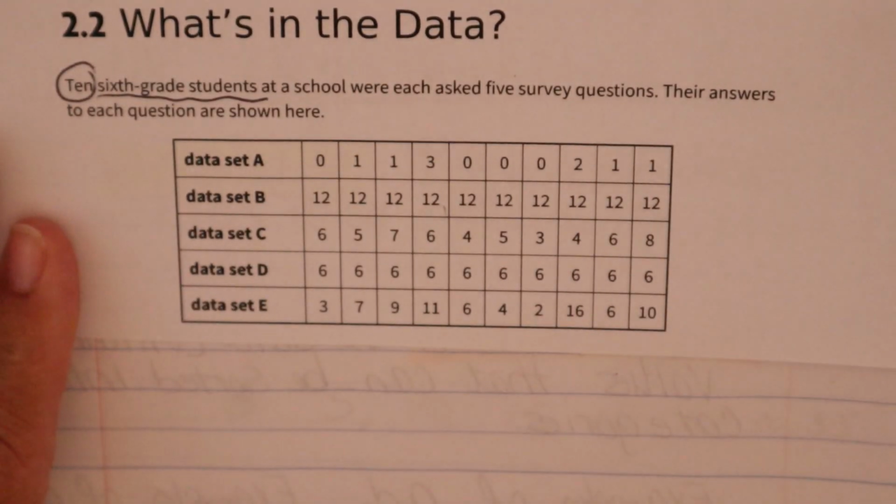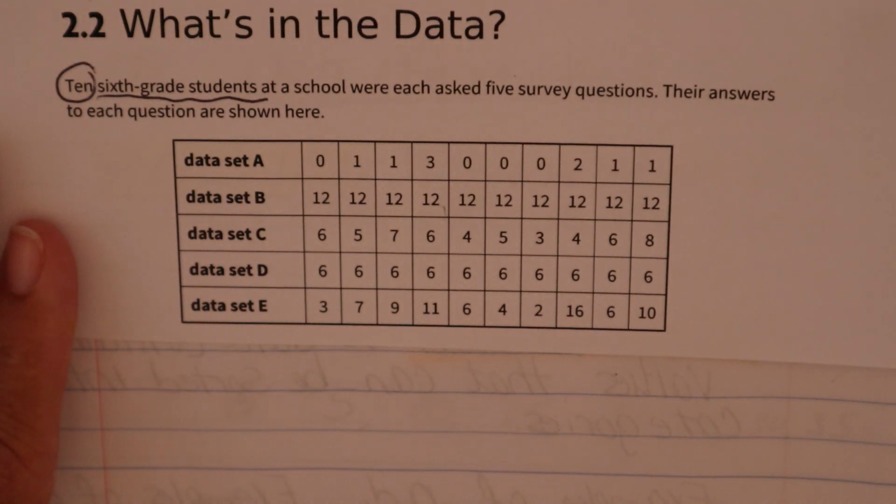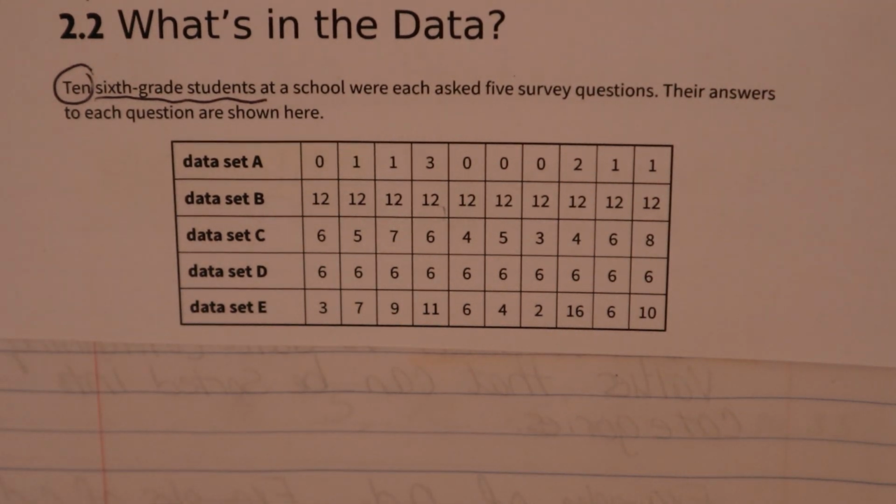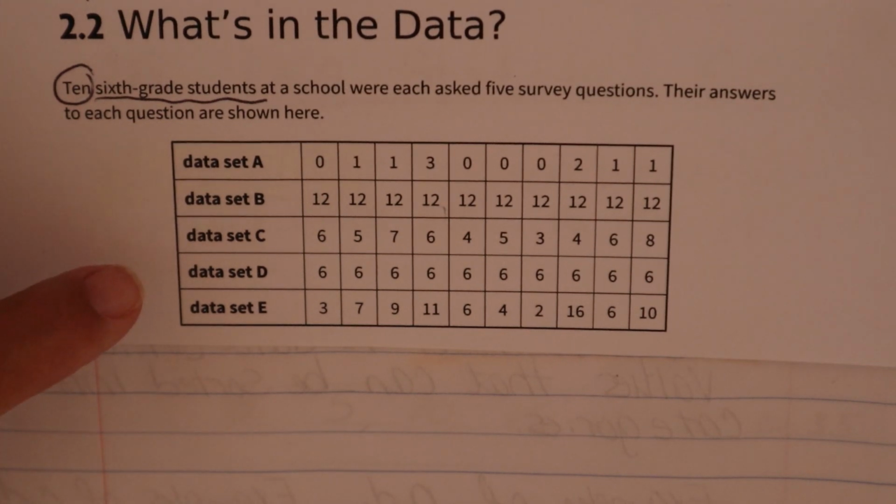Okay, so there were 10 6th grade students, just like you guys, at school, and they were each asked 5 survey questions, kind of similar to the questions you guys had to answer on Monday. You had 12, these students only had 5. Here are their answers. So here's our 5 questions. We don't know what questions they asked yet, but here's their different questions.